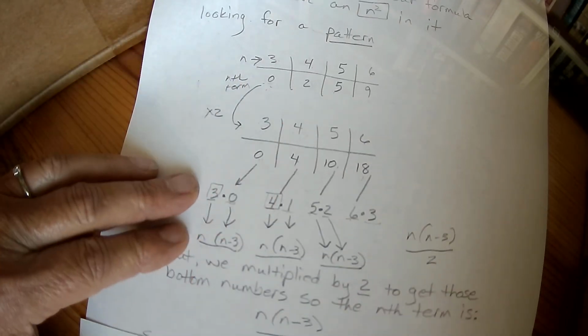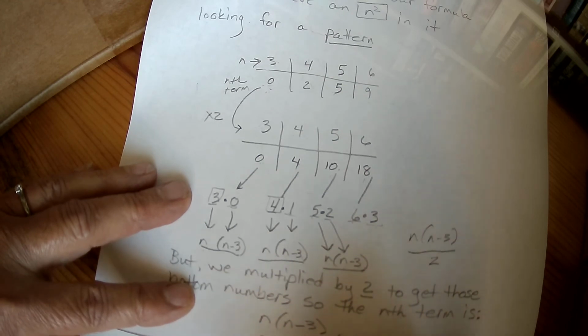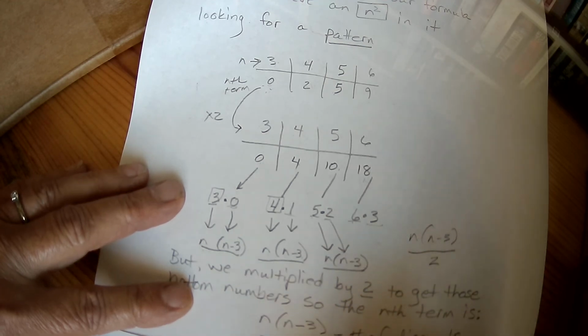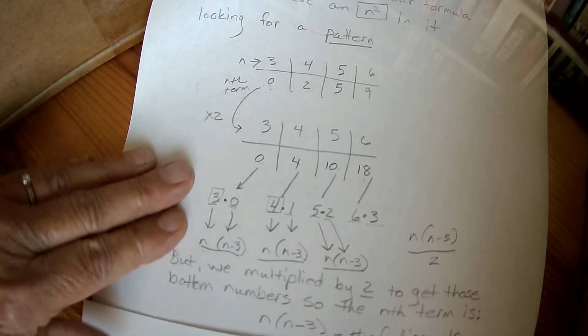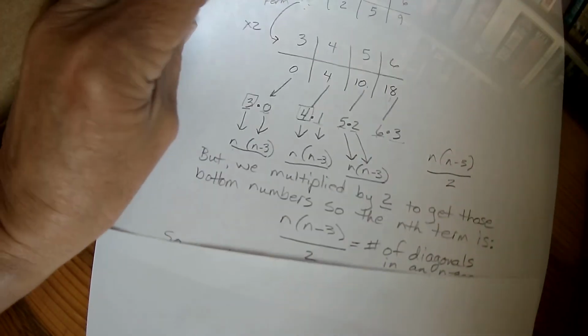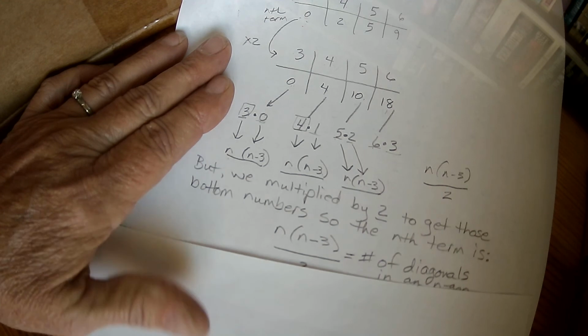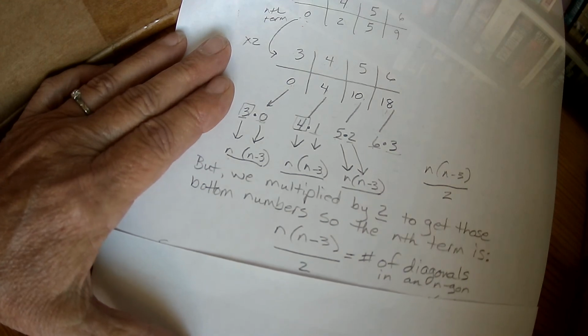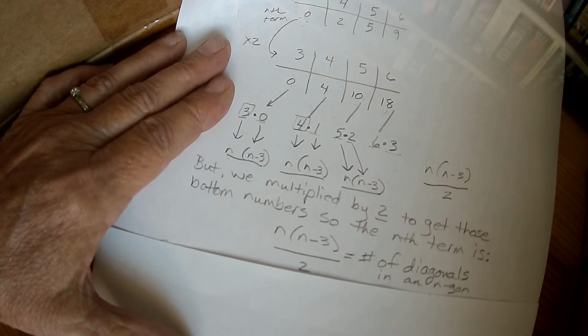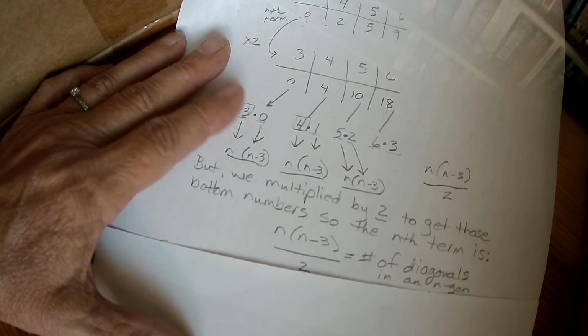So there's your formula for the number of diagonals in an n-gon. Sorry. You're going to want that formula in your notes. That's a hint, because it's going to be on the test.